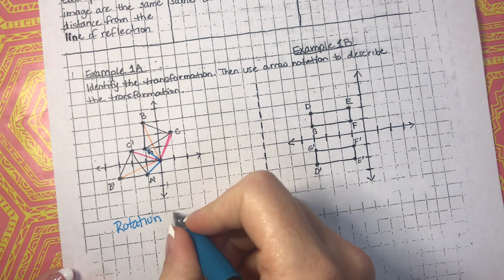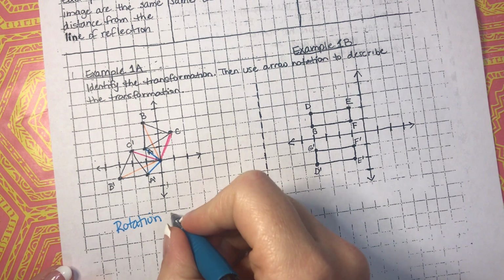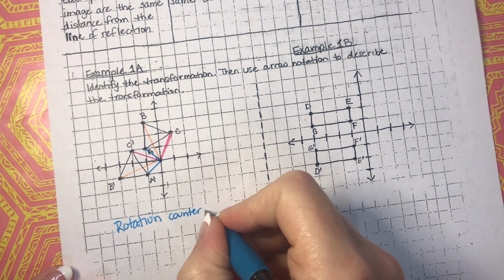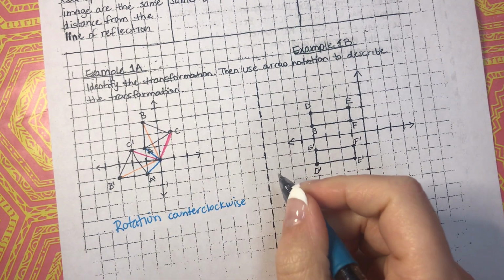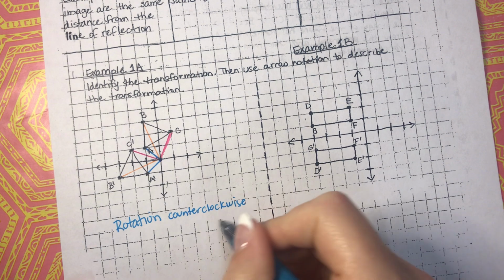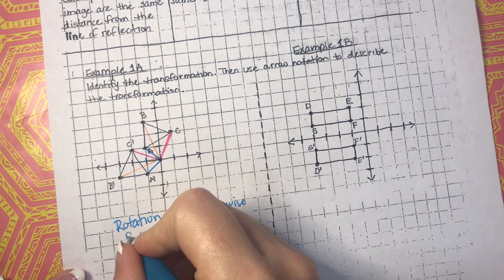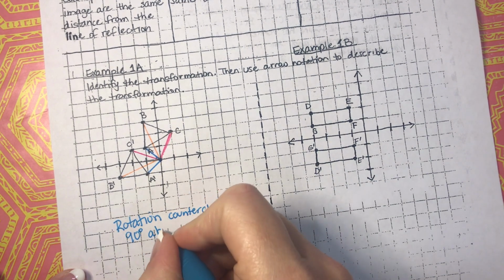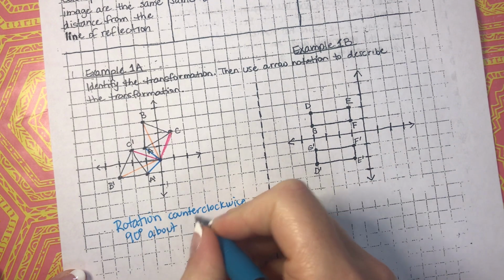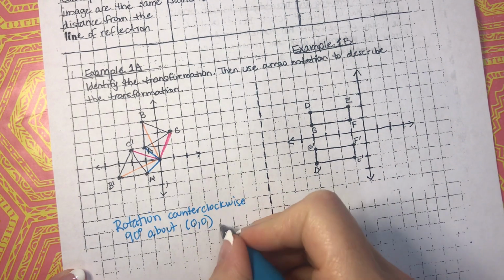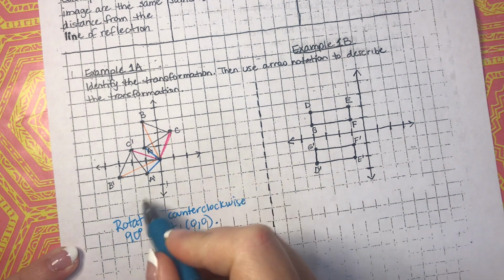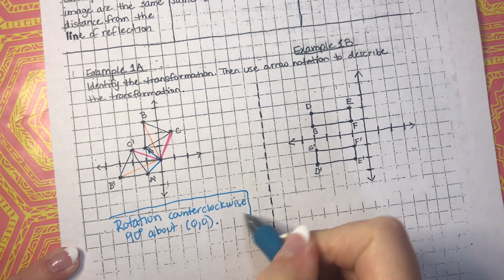So this is a rotation counterclockwise 90 degrees about 0, 0, which would be the center. Okay, so that would be describing that rotation.